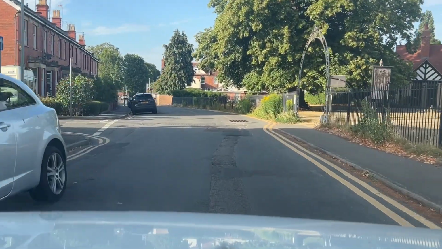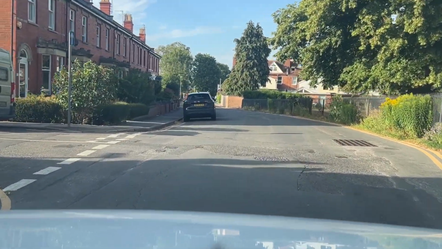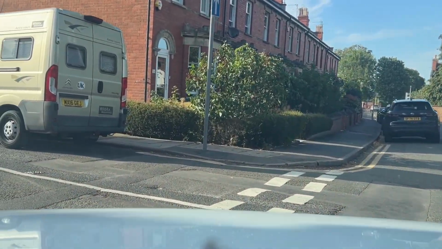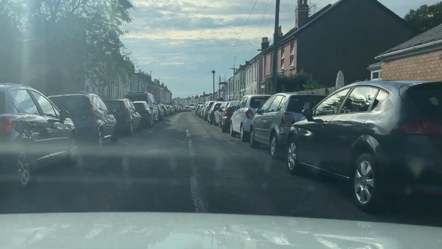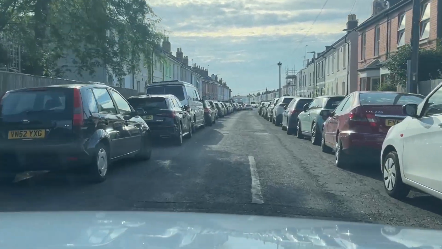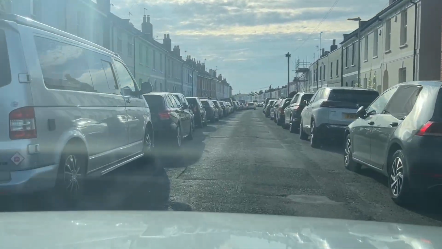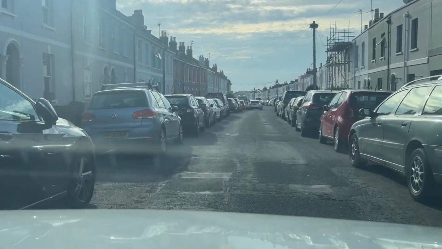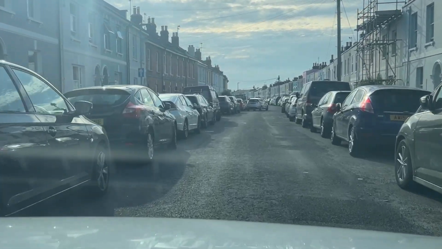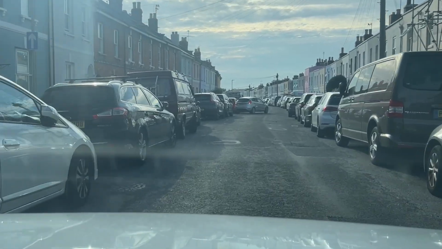Mirror, signal. Oh, they've made it a one way. Okay. Checking to see if it's okay. This didn't used to be one way. Okay, well, I'll leave it in the video because this person's doing a reverse, which could be useful. This used to be two-way. God, has it been that long since I've been down this road? Okay, so he's doing a reverse, so clearly I just need to give way to him.